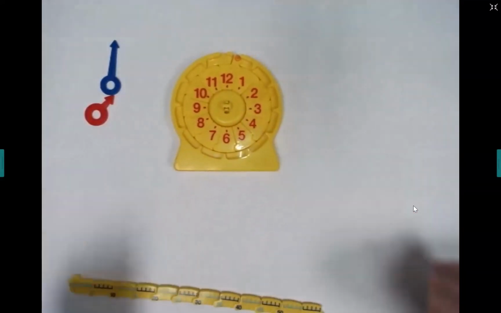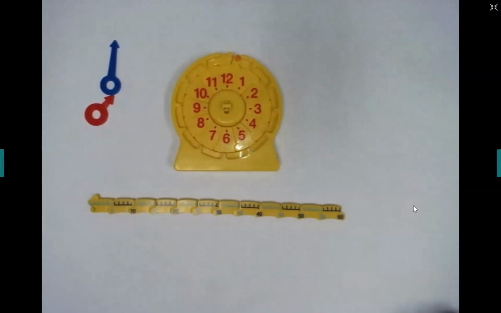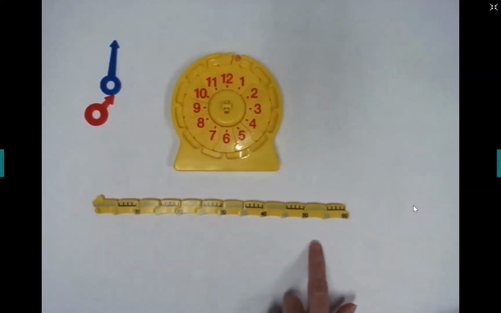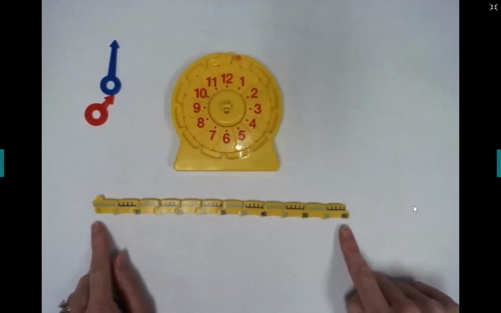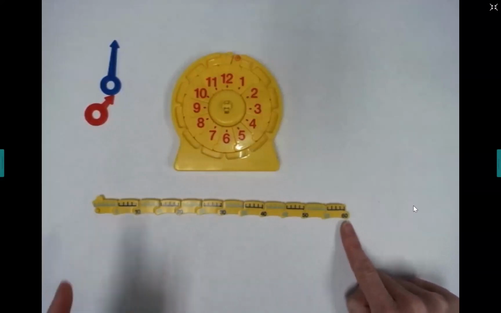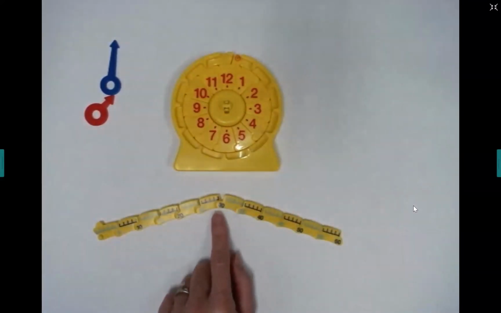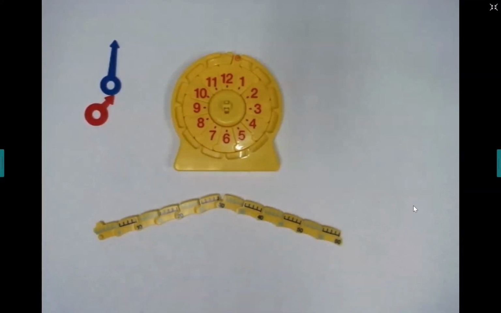Okay, the minutes, really for first grade, we don't need to worry about all of these minutes, but one thing that it is really helpful with is to see that in 1 full hour, there are 60 minutes. So when we're measuring to the half hour, we can use this to find, oh, halfway through an hour is 30 minutes.